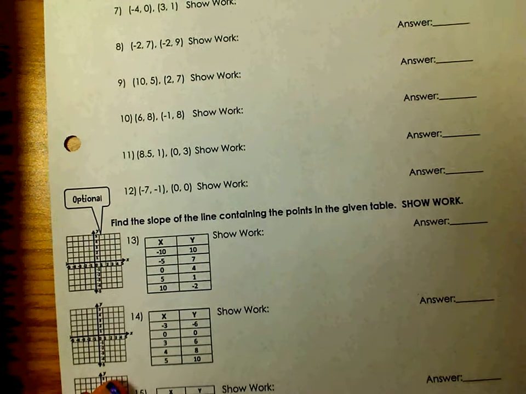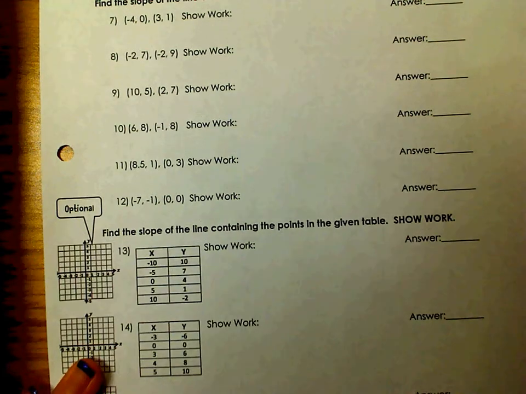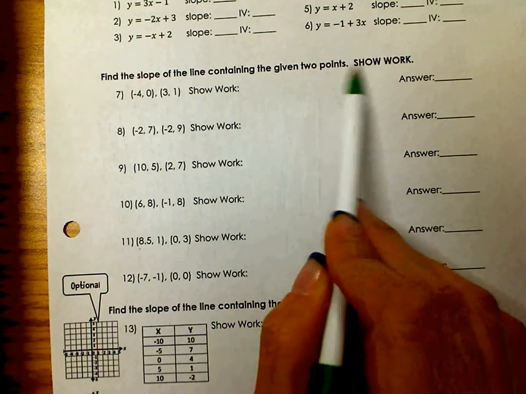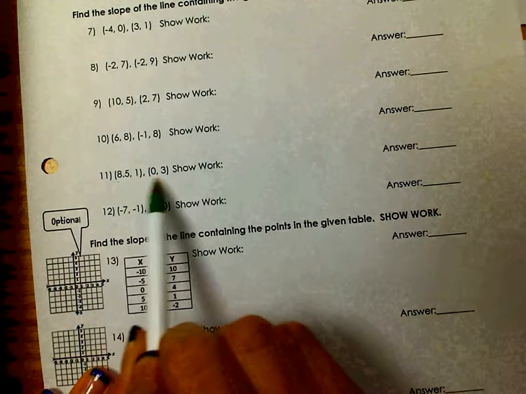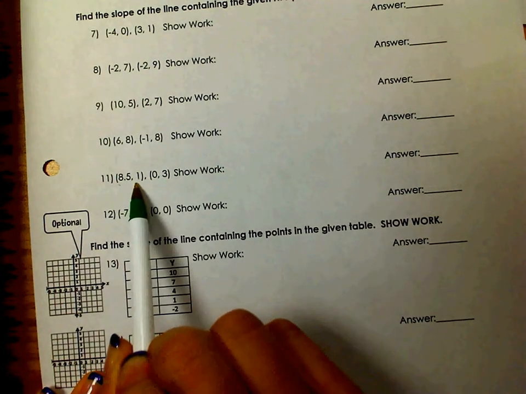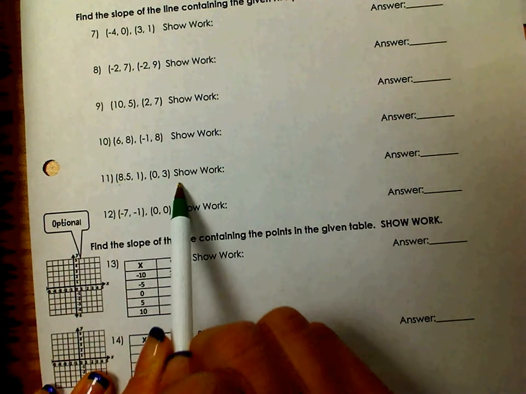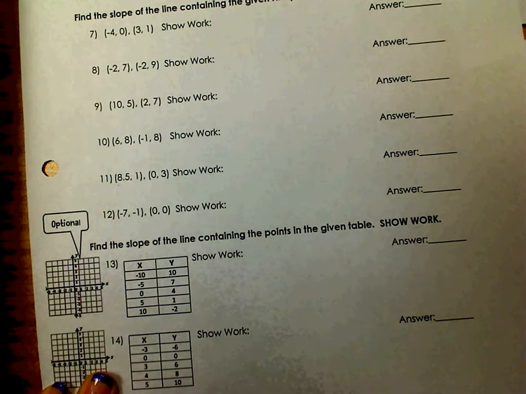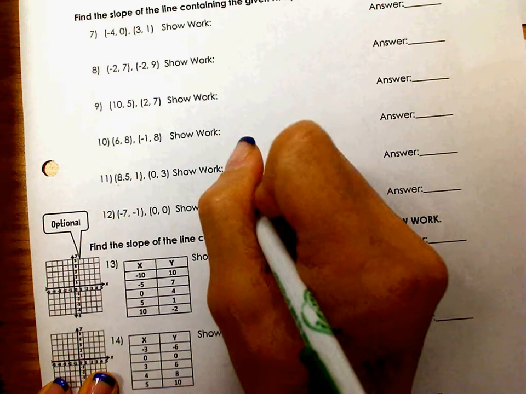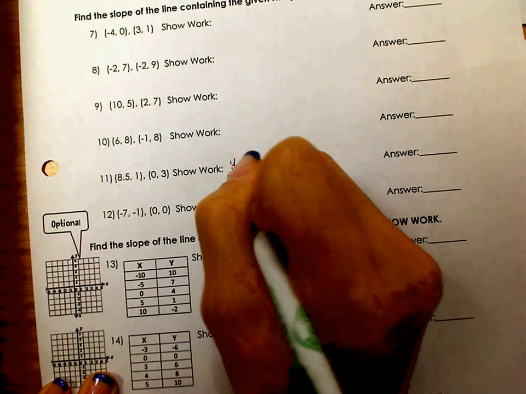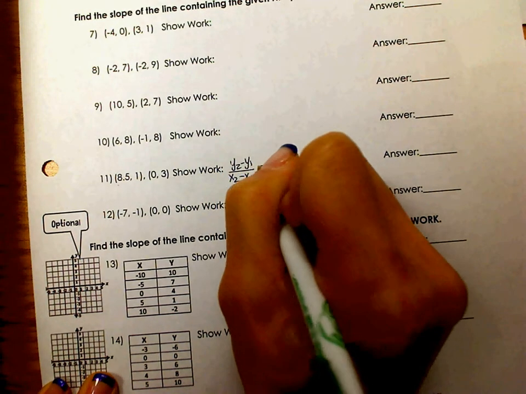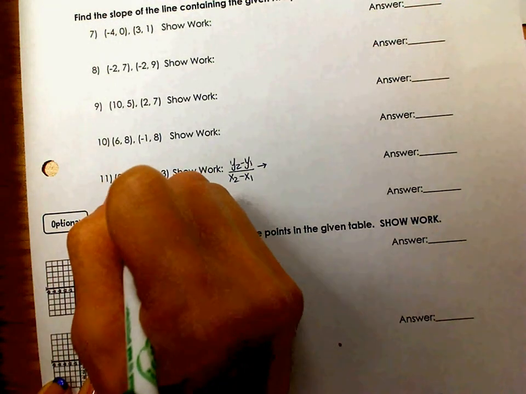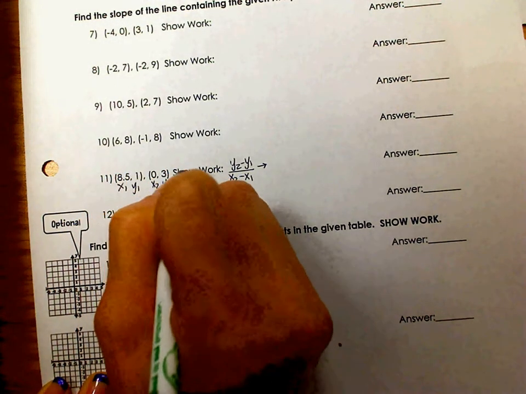Okay, so starting with number 11, the direction says find the slope of the line containing the given 2 points. So these 2 points happen to be on a line, and so all we need are 2 points. If it's a line, it has a constant rate of change. So we'll go to here, and remembering our formula is y2 minus y1 over x2 minus x1, I'll need to find those points, identify them, designate them. So I'll call this x1, y1, then x2, y2.